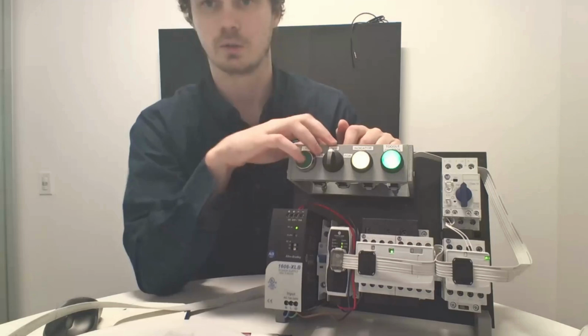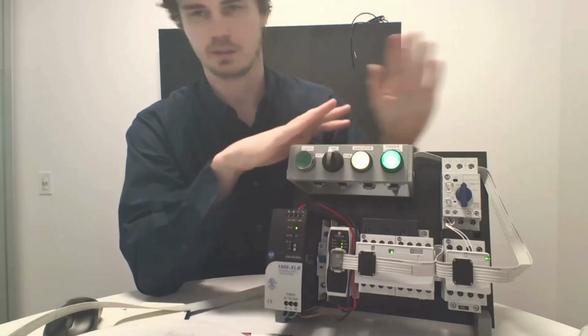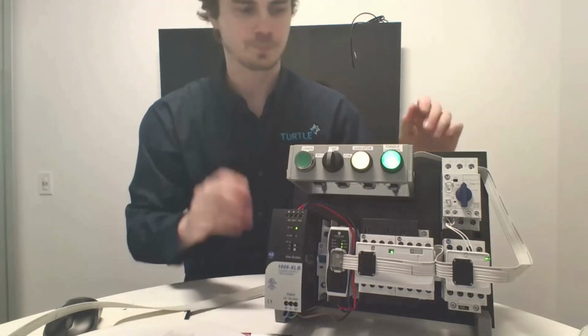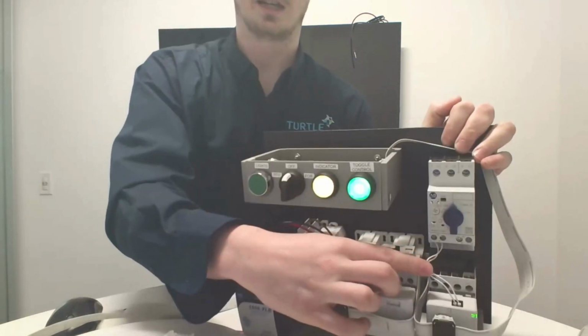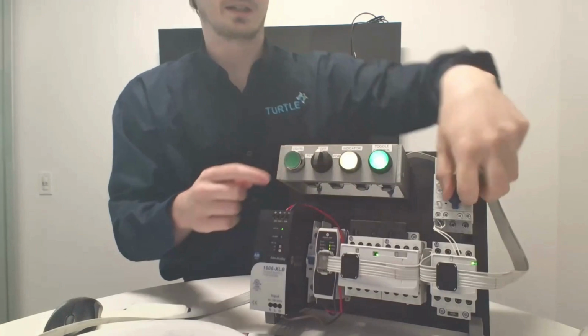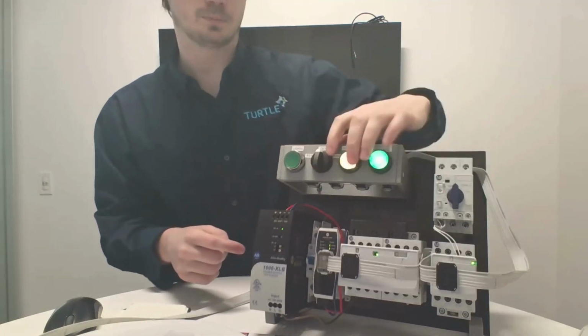These can also be controlled with a PLC. So if you don't want to use peer-to-peer, that's fine. And then you can also see I have these two cables running, which is giving me the indicator of whether or not this breaker is blown.